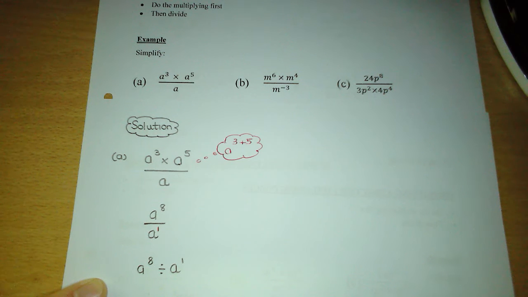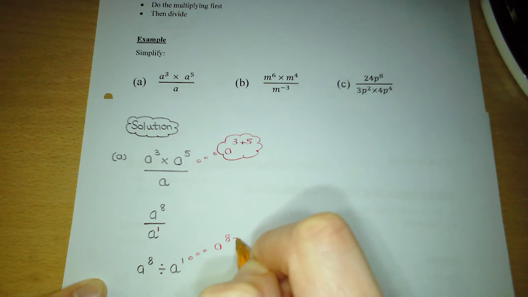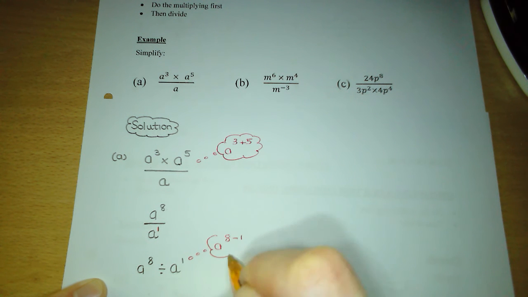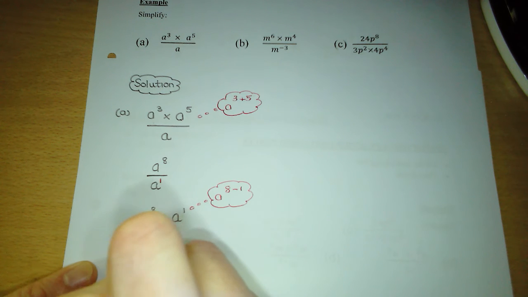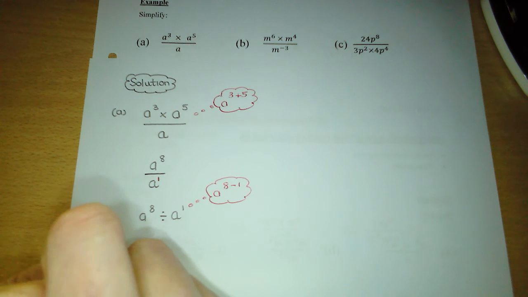And now we're dividing two indices with the same base. So what we do is we subtract the powers. So that's going to be a to the power of 8 minus 1. So that's going to give us a to the power of 7. And again, our answer is fully simplified, meaning there is a power in our answer. So that's our answer for part A.